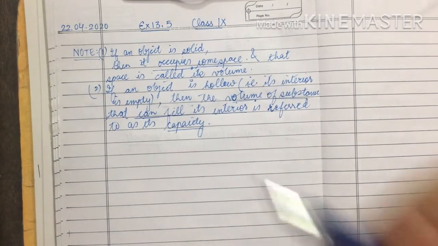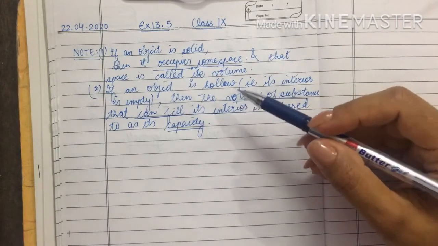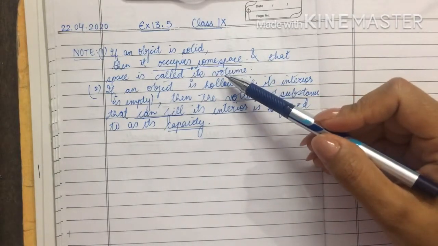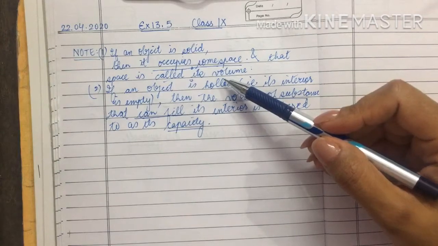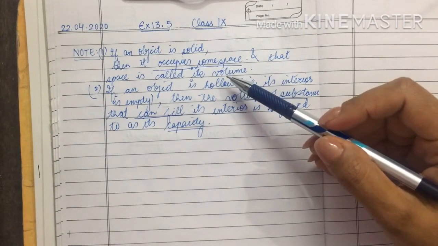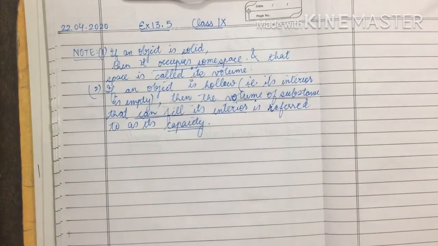An example to describe these two statements would be, if an object is solid, consider a brick of butter. That brick of butter is solid and the volume of the butter will tell you how much space that brick will occupy. In other words, the space occupied by the butter is actually the volume of the butter present in that brick.